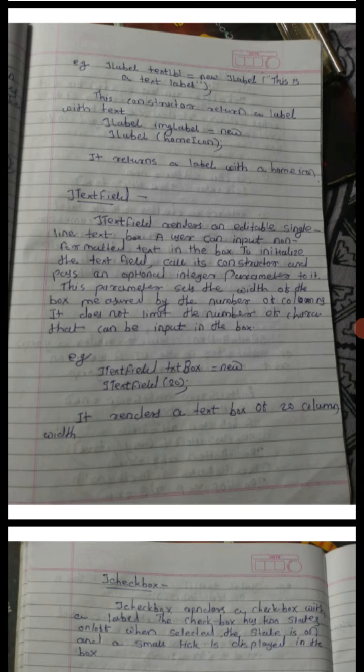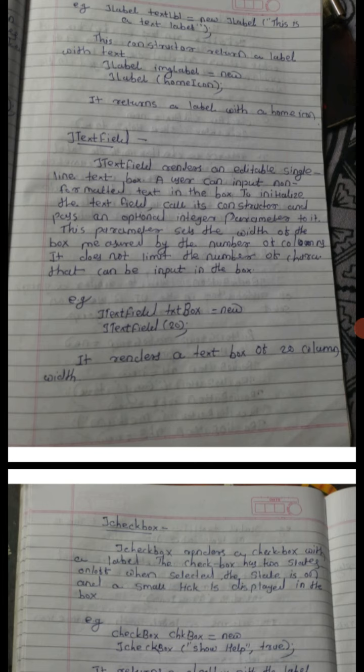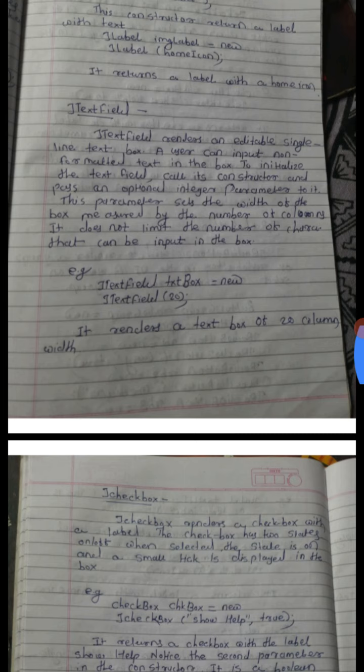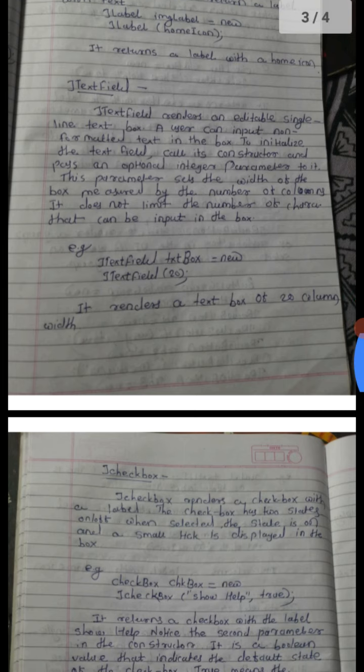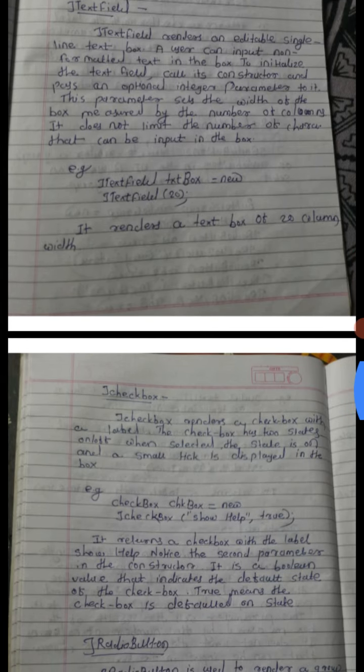Then next, JTextField. JTextField renders an editable single line text box. A user can input non-formatted text in the box. To initialize the text field, call its constructor and pass an optional integer parameter to it.